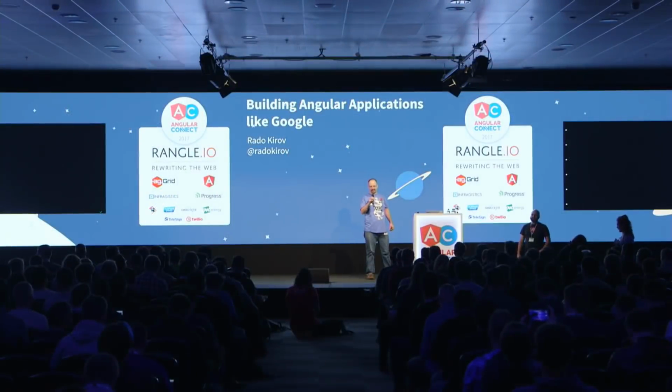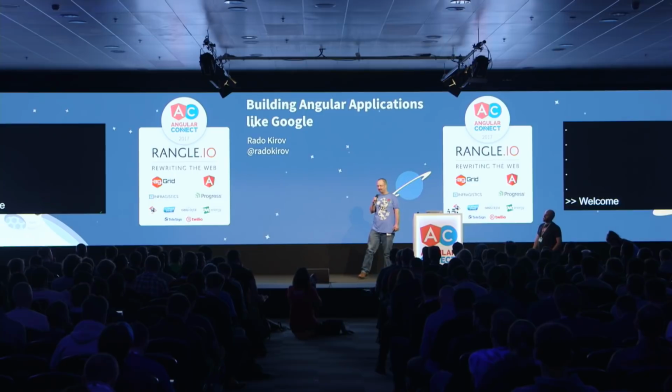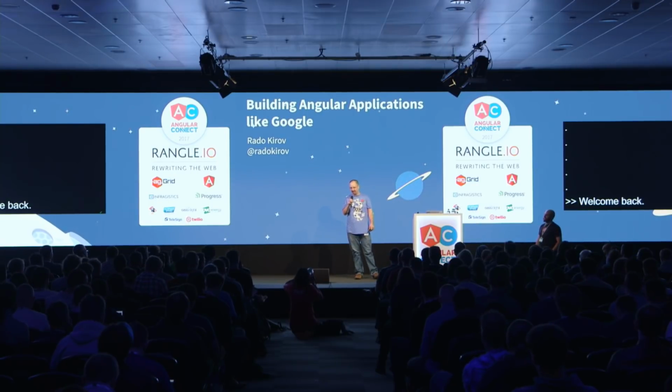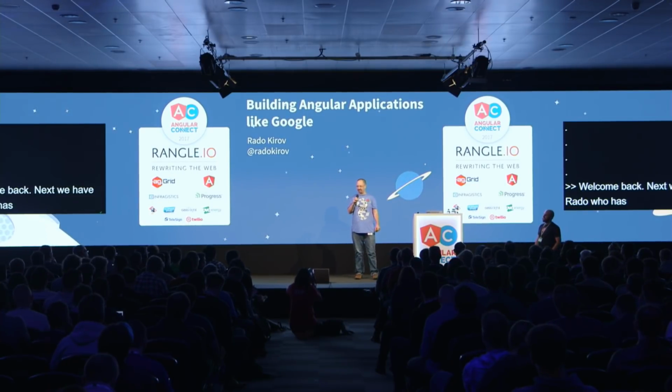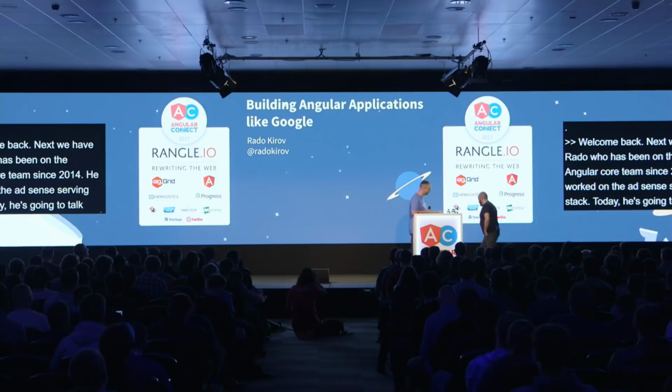Hi everyone, welcome back. So up next we have Rado. Rado's been on the Angular core team since the summer of 2014. For Angular, he worked on the AdSense serving stack, responsible for serving billions of ads daily. And today he's going to talk about building Angular applications like Google. Rado, please come to the stage.